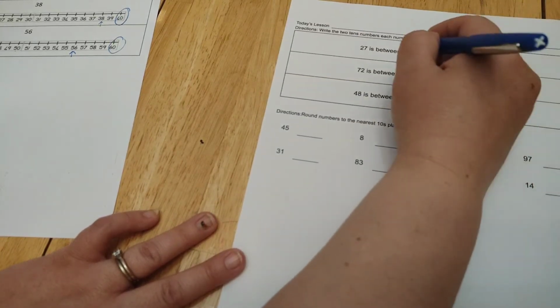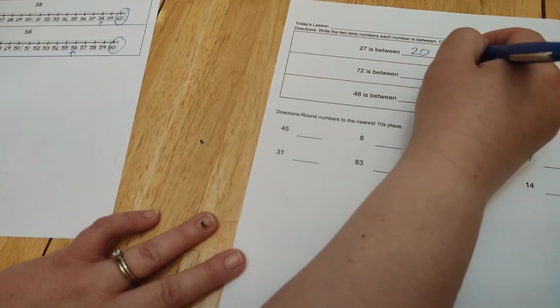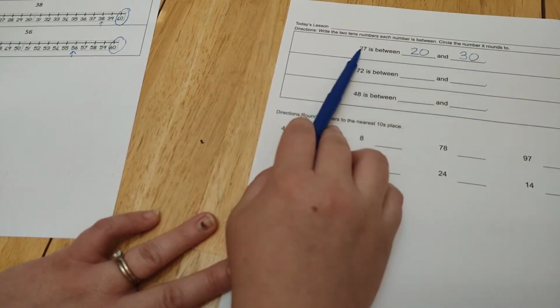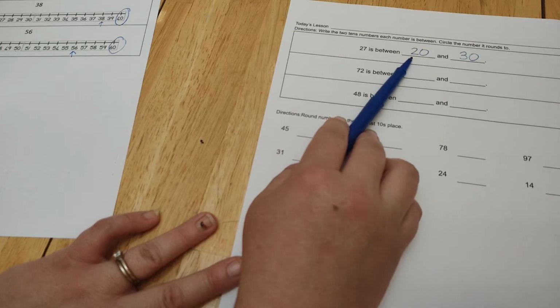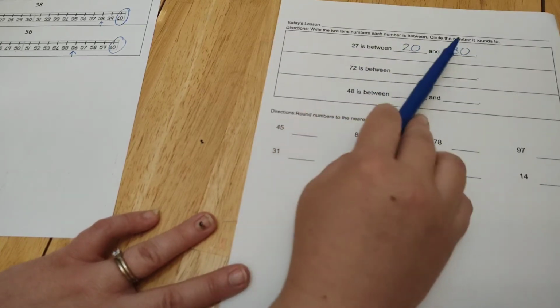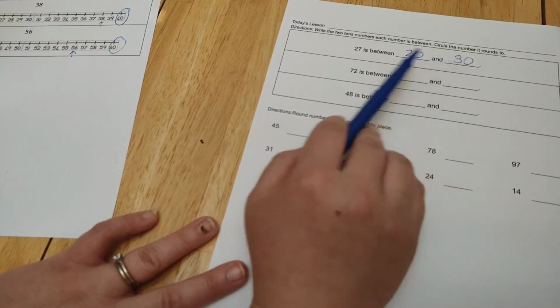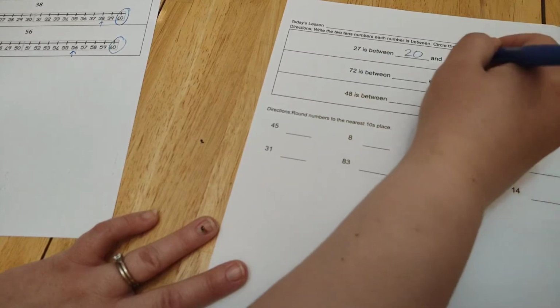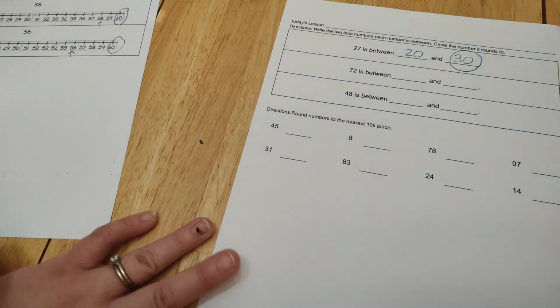Well, 27 comes between 20 and 30. If I were to count from 20 to 30, I would get 27. 20, 21, 22, 23, 24, 25, 26, 27, 28, 29, 30. Now, what number does 27 come closest to? It's going to be closer to 30.